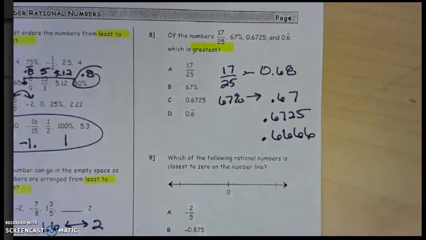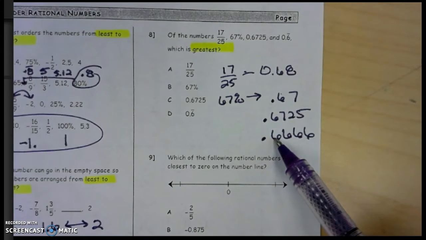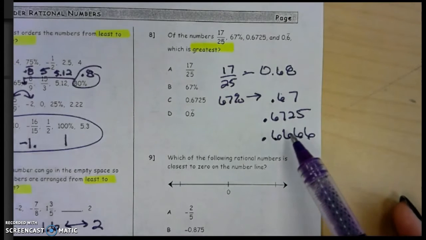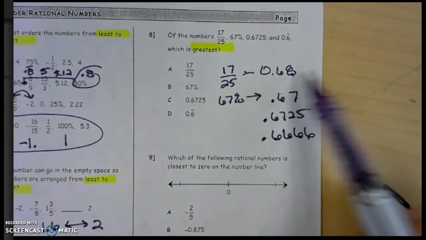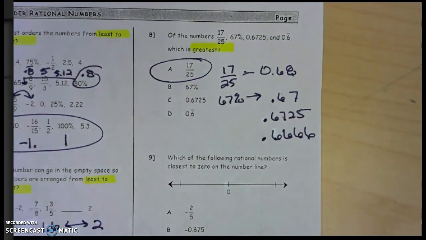Now we want to know which one is the biggest. The first decimal place is the same. And then on the second decimal place, we have 6, 7, 7, 8. The largest one would be the 8, which means 17 over 25 is the greatest.